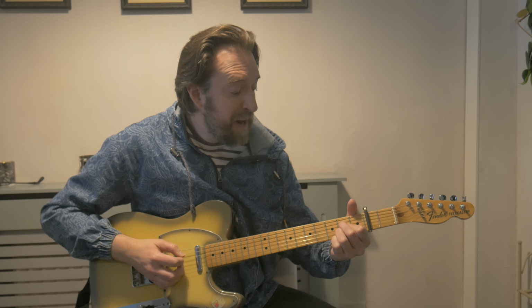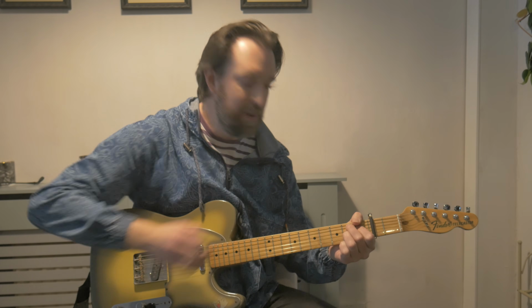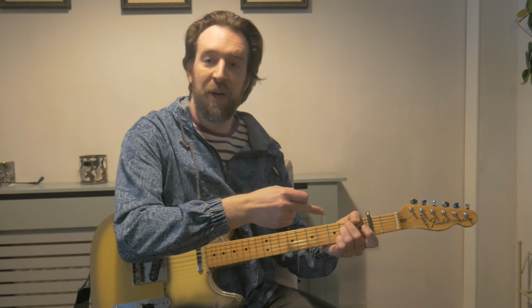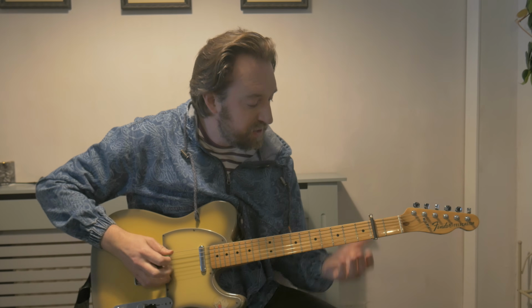We then go back to C sharp 7, so it's moving back down a semitone, and then back home to F sharp minor, so it's climbed back up again. So there's a little bit of backwards and forwards. So it goes.